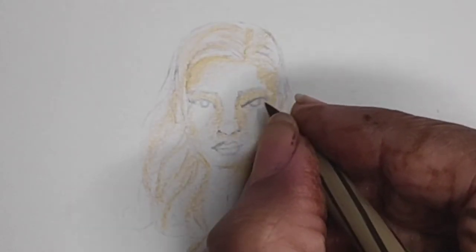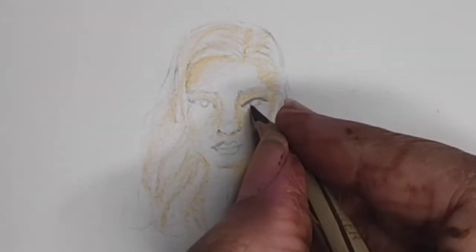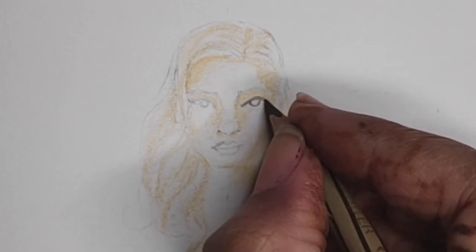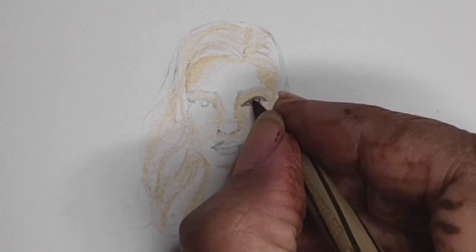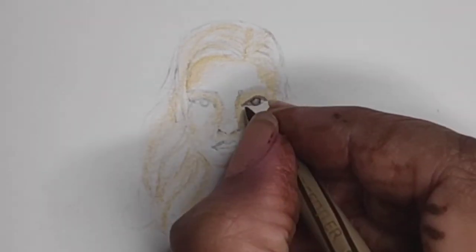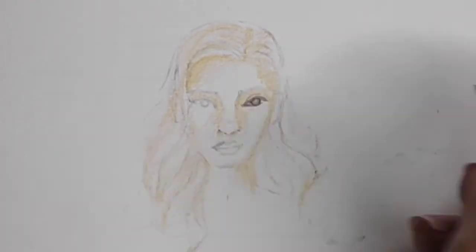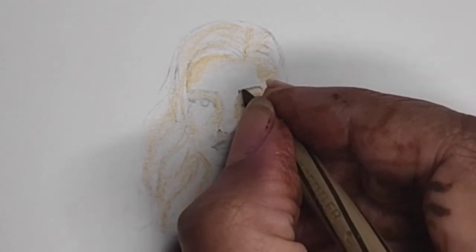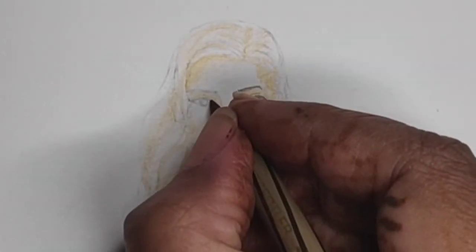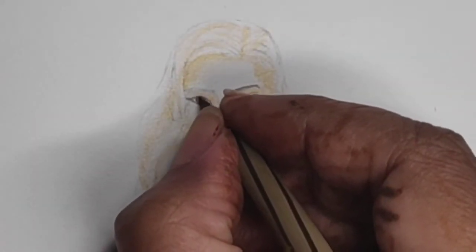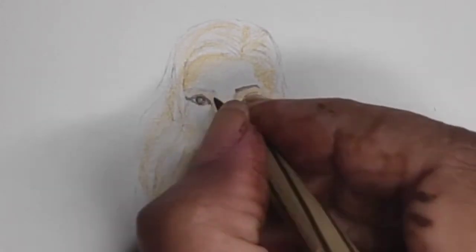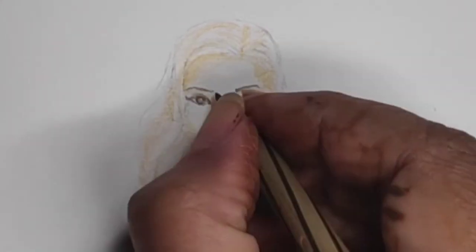Now highlighting the features. Giving the eyebrows. As I said, the eyeball should not be a complete eyeball.